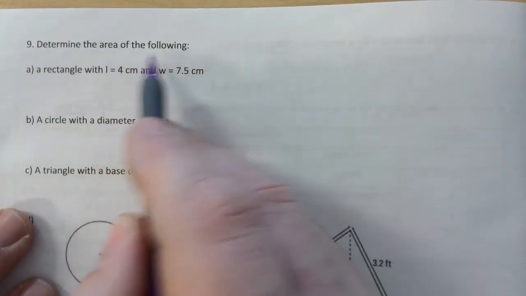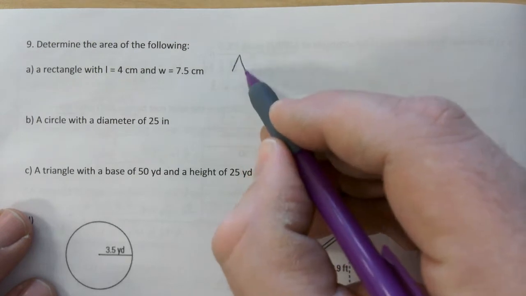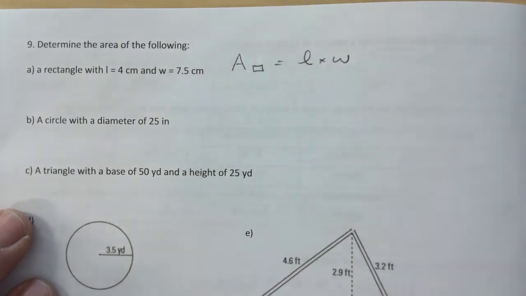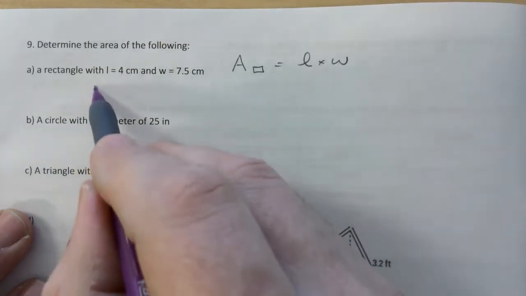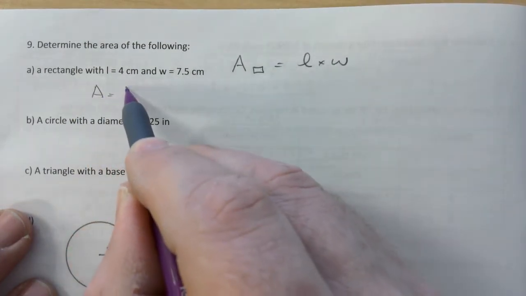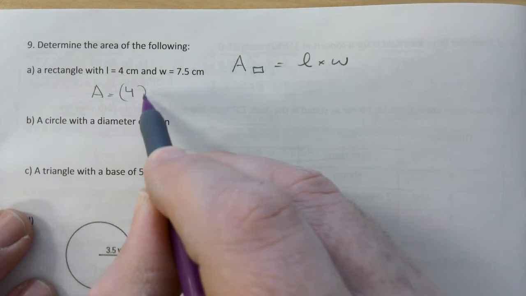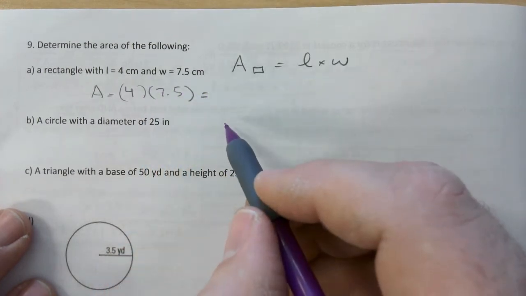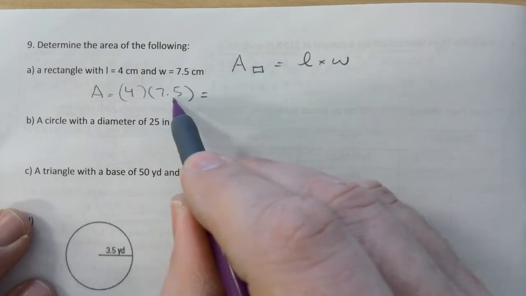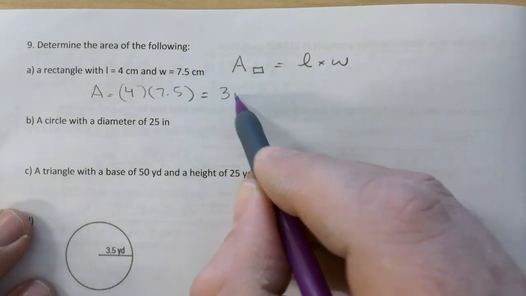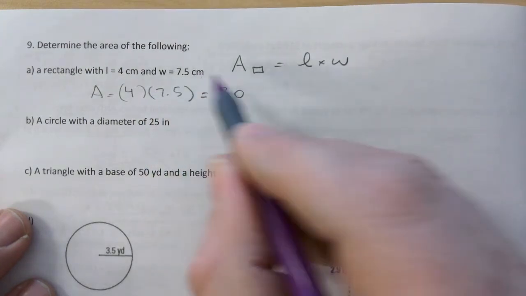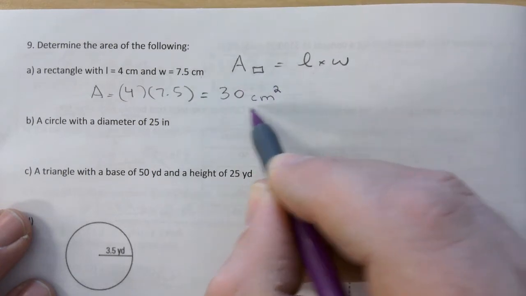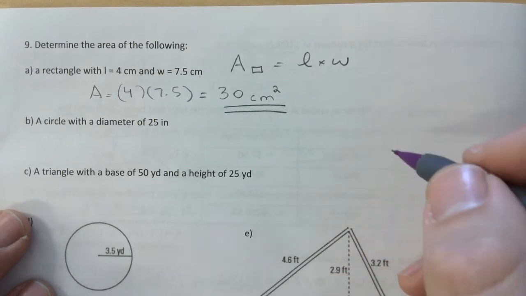Question 9, determine the area of the following. A rectangle. Area of a rectangle is length times width, so that should be pretty straightforward. So that would be 4 times 7.5, which gets you 30. And make sure you add units to it. So we're in centimeters squared. That's very important, right?